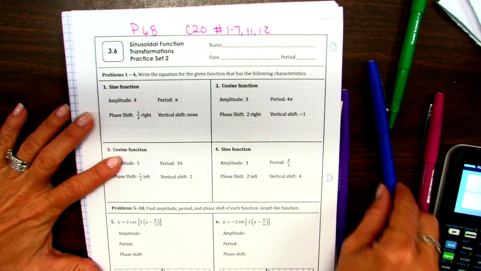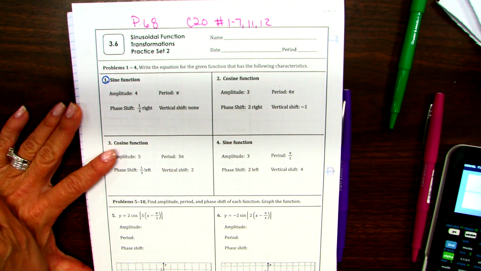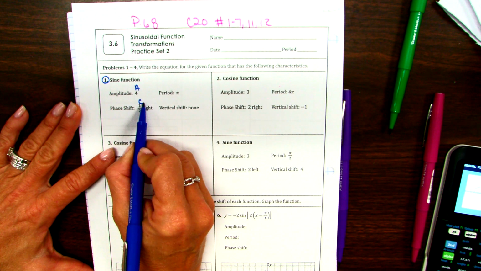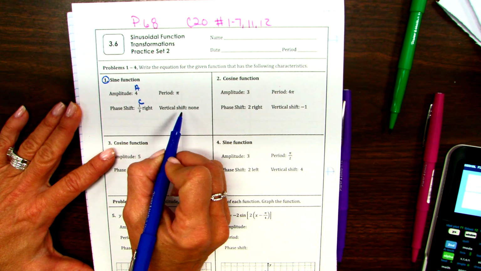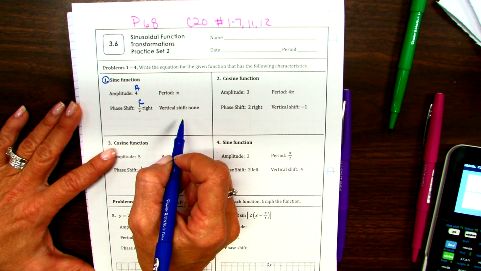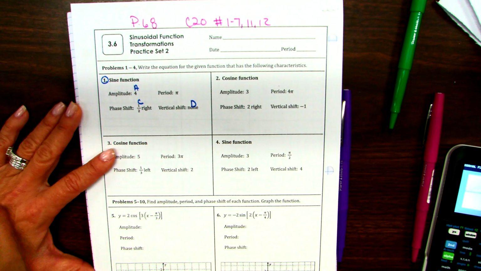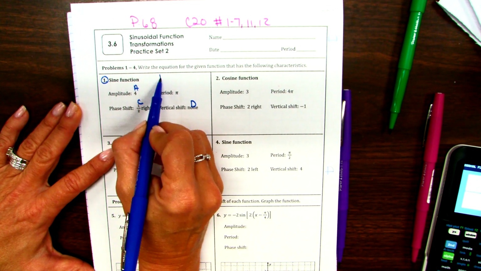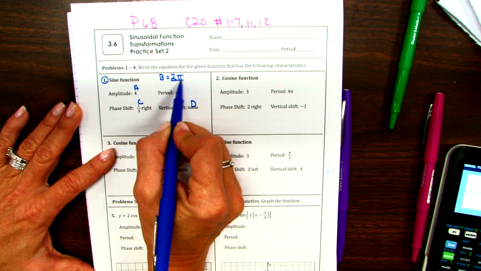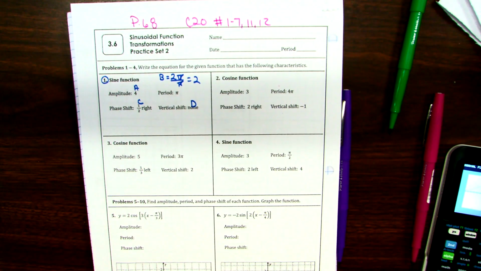All right, number 1. A, phase shift is C. Shh, guys, I'm doing homework with you. I'm doing 1 and 5. I'm almost done, then you can chit-chat while you work. And vertical shift would be D. Period is not B, but we can use the period to find B. Now write your equation.